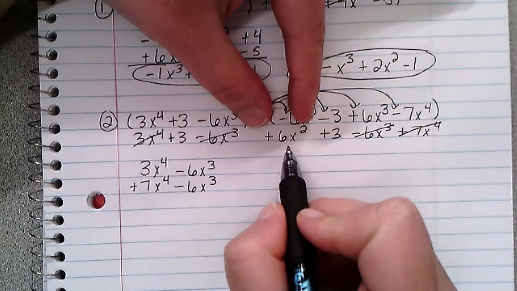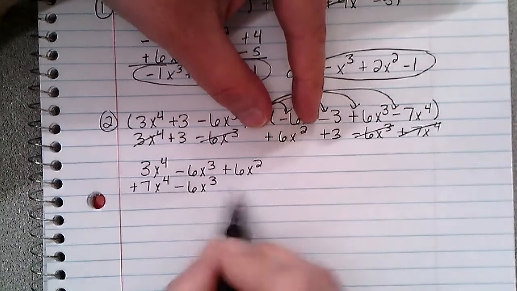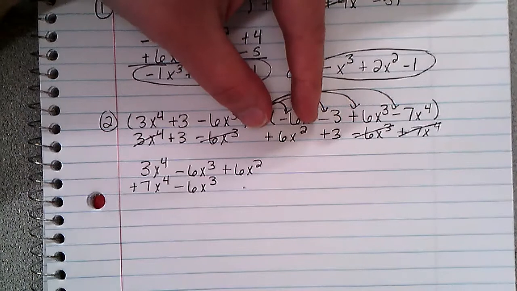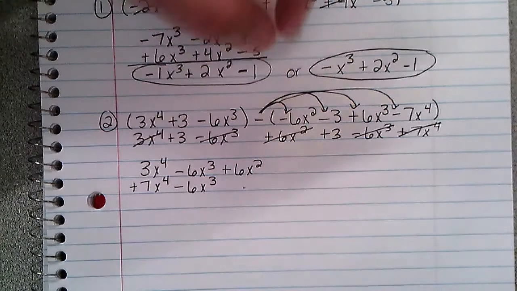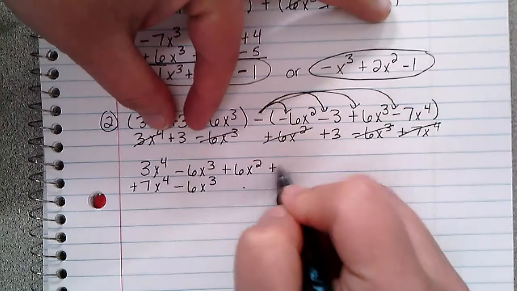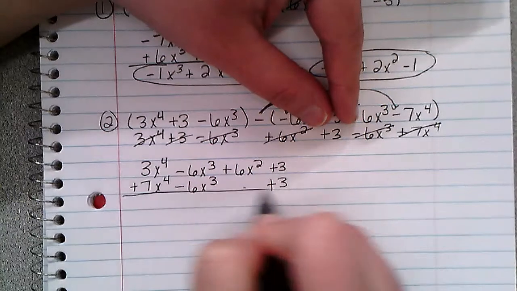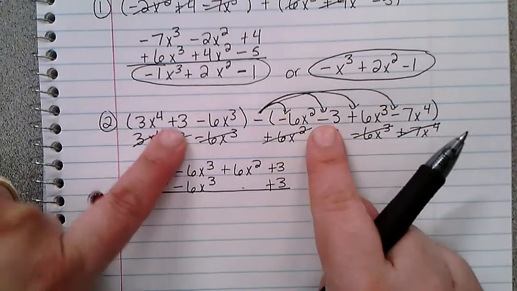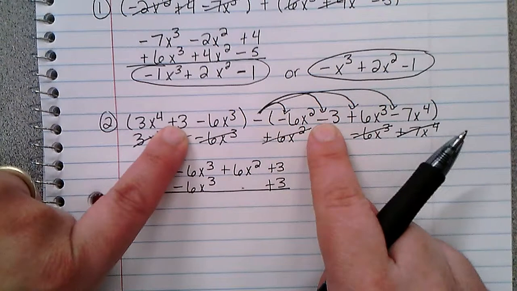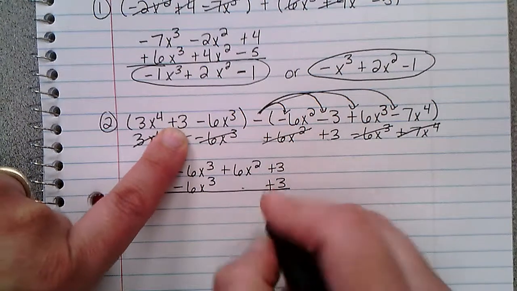I only have this one squared term, so I'm not going to have anything stacked below it because I don't have another x squared term. That's perfectly okay. Then I'm going to have this plus 3 with this other plus 3. So taking care of those double negatives is very, very important, because if I ignored that minus sign, it looks like these 3's are going to cancel. But once I distribute that double negative, they don't cancel. They actually turn into a 6.